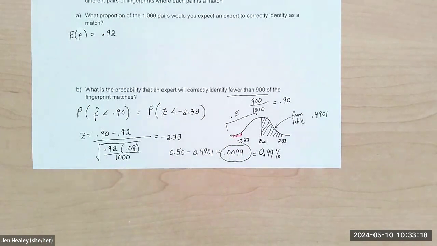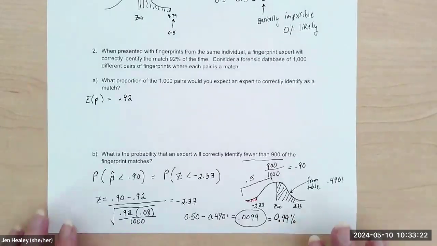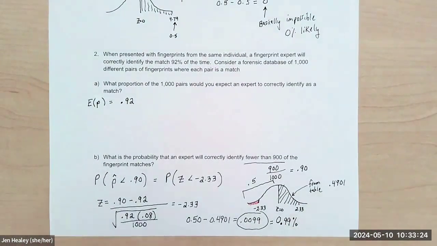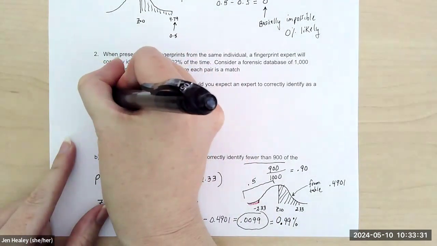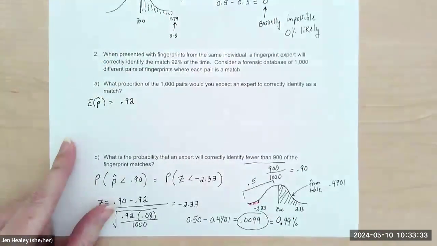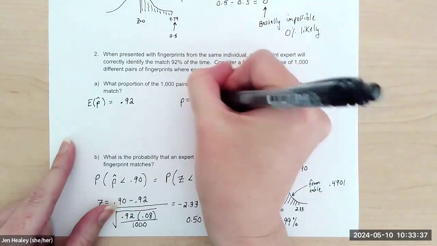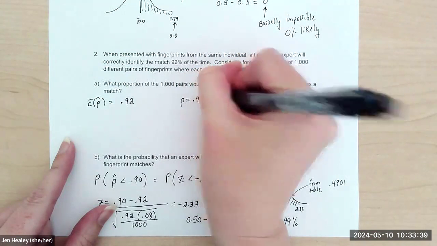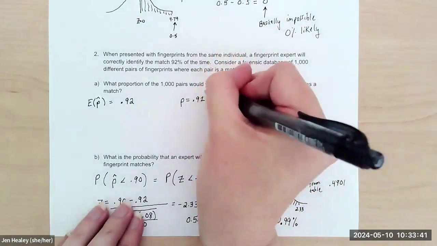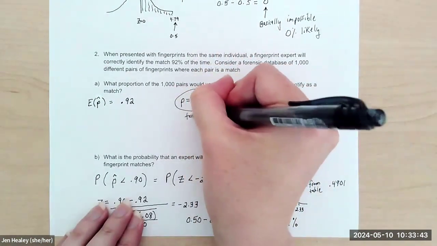Wait, why do we use the little arrow on top of the P for part A? So there's actually, now that I'm thinking about it, the way they asked this question, here's what I should write. We expect, based on the fact that they told us that this is the case. The problem told us this.